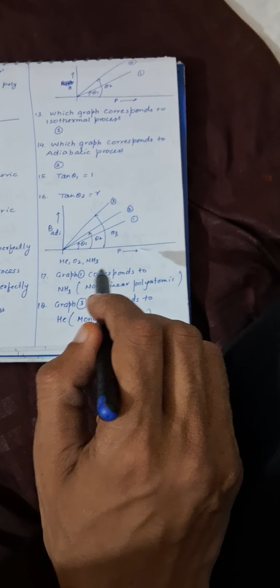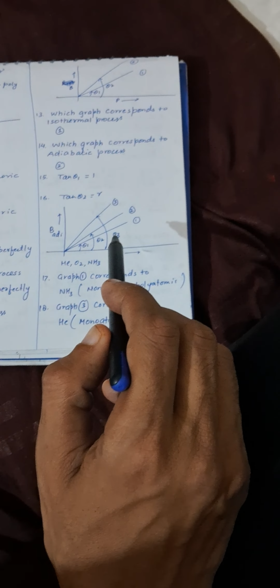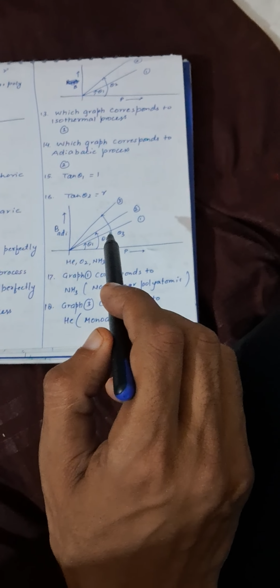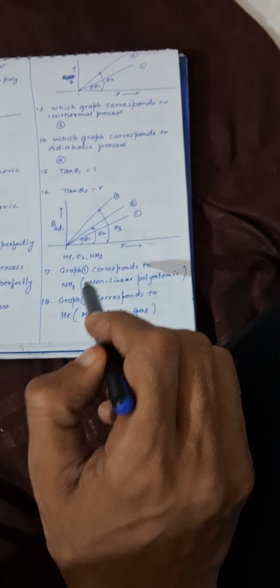Now there is a question on adiabatic bulk modulus and three different cases are given. Three gases are given here: helium, oxygen and ammonia. Graph 1 has the least slope, which means the least gamma, and the least gamma corresponds to non-linear polyatomic, which is ammonia over here. Graph 3 has the highest slope, which means the highest gamma, so it corresponds to a monatomic gas, which is helium over here.